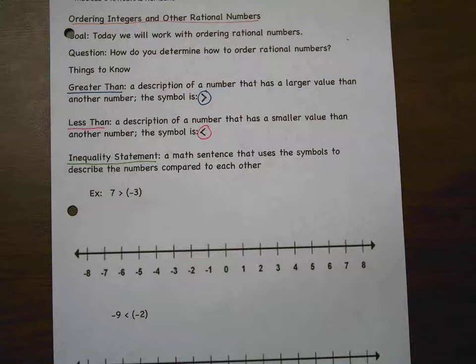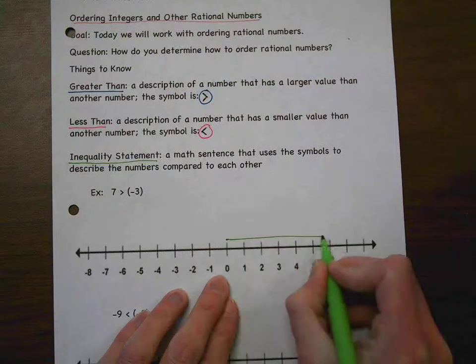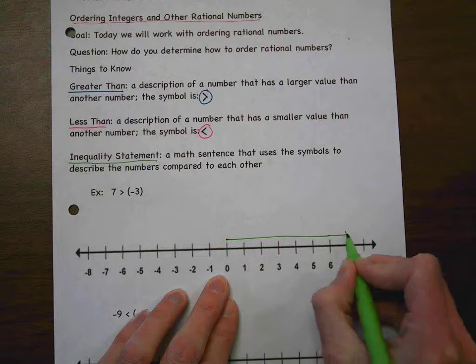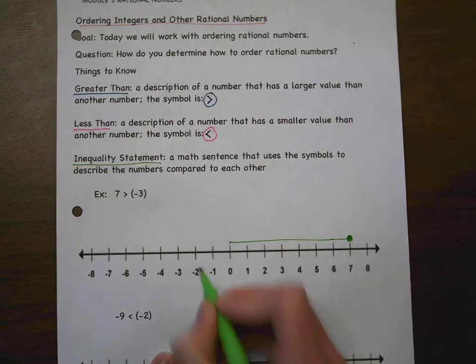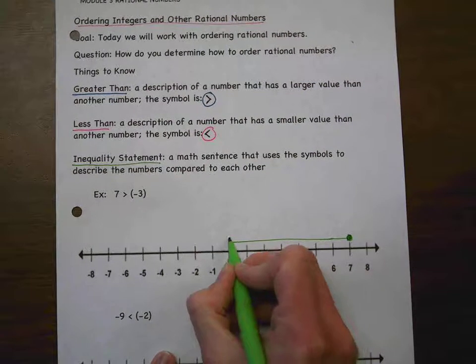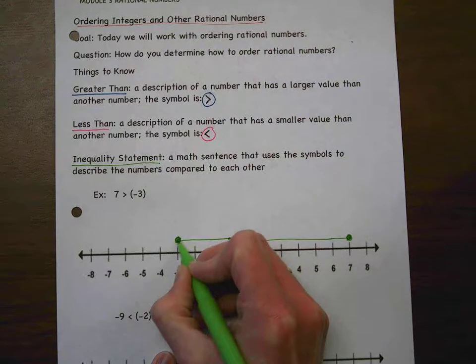So if I plot 7, remember that we always start at 0 and we go to our number. So over here is 7, right? So this is 7. Okay, and then if we plot -3, we start at 0 and go to -3, right? And this is -3.